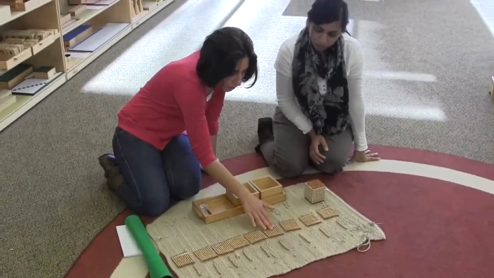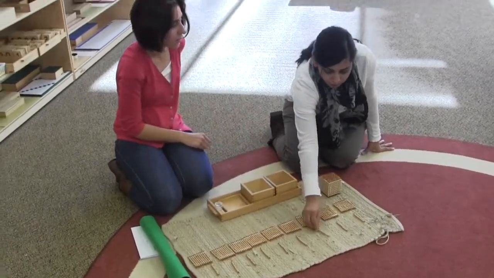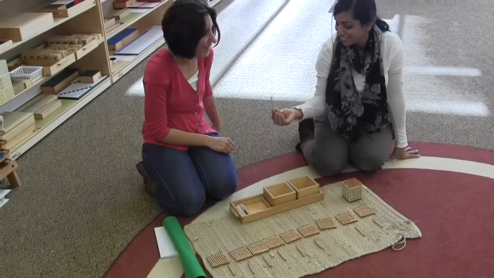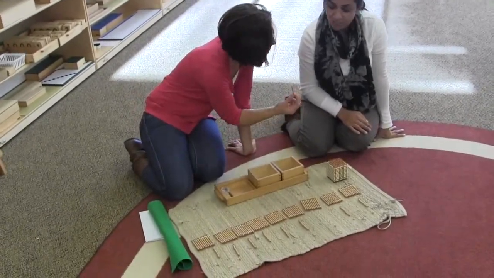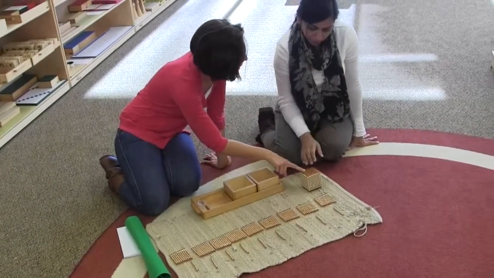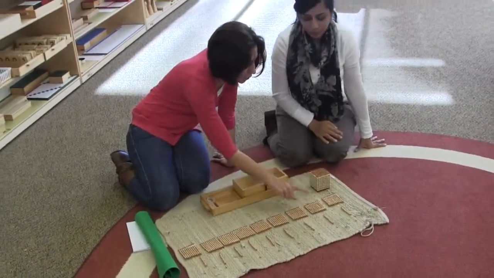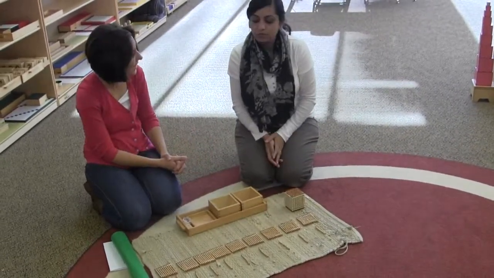Mino, can you tell me what is this? 10 bars. It makes with 10 units, you're right. Can you tell me what is this? 1,000 cube. What is this? 100 square. Did you like this lesson?